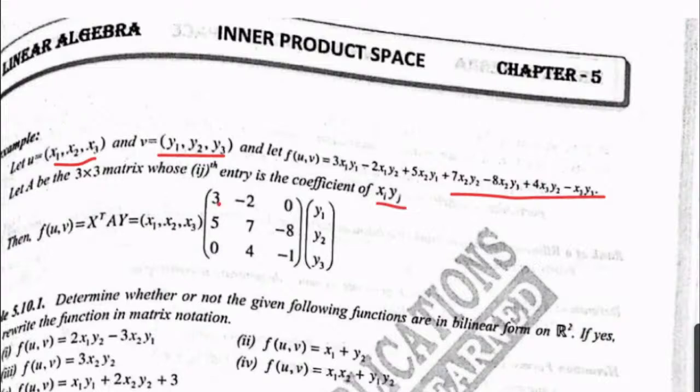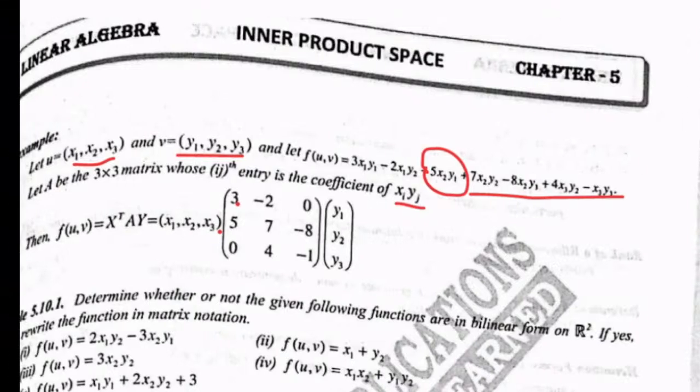Here x1 y1 is 3, x1 y2 is minus 2. Similarly, x2 y1 is 5. Here the matrix is not symmetric. This is not a quadratic form. This is called the polynomial bilinear form. This is different from the quadratic form. In a quadratic form, the matrix will always be a symmetric one.